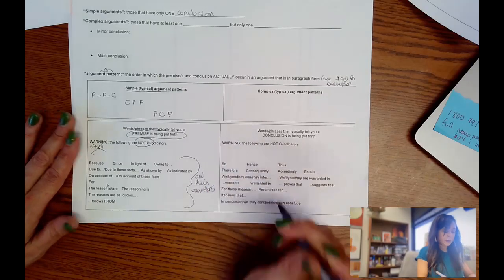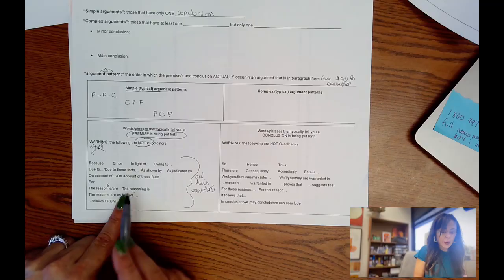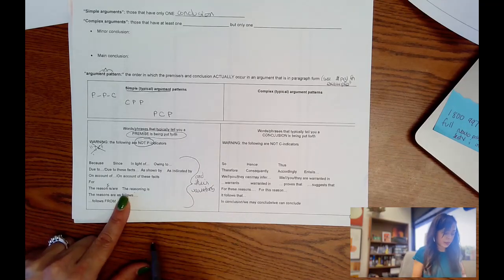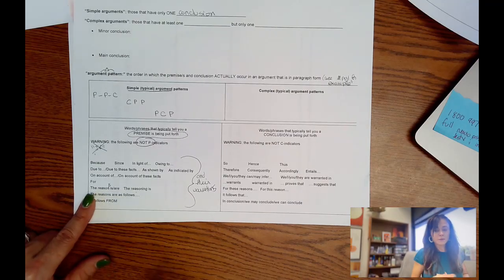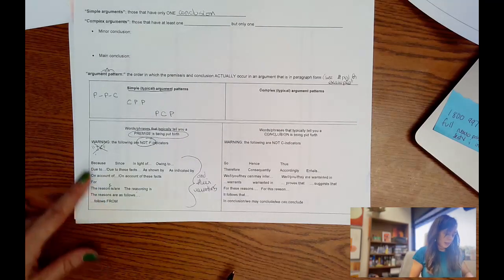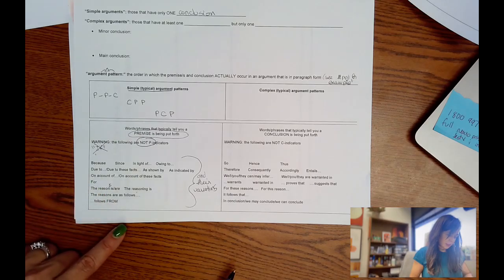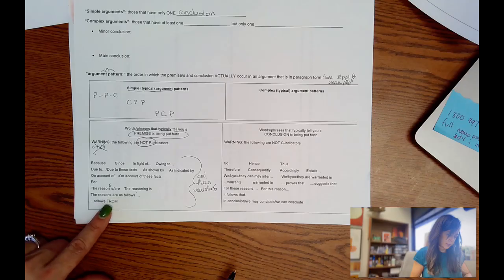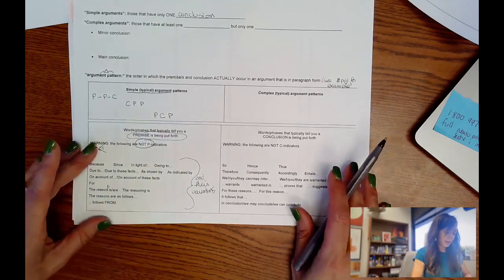So what do I mean by variation? Instead of saying the reasoning is, you might see my reasoning is, okay? Instead of seeing the reason is, you might see for the reason that, okay? What's another one that we might show? Follows from, the reasons are as follows. Yeah, so I think that's all we'll do for that one right there, okay? So remember, typically, these words tell you a premise is coming.